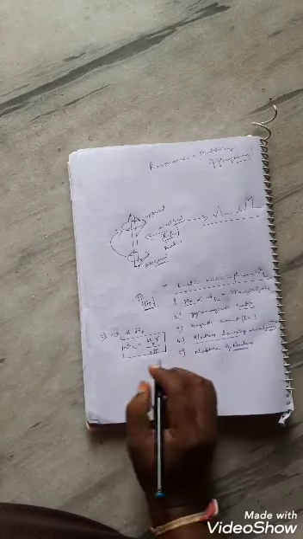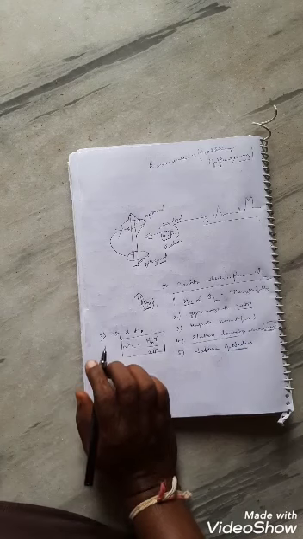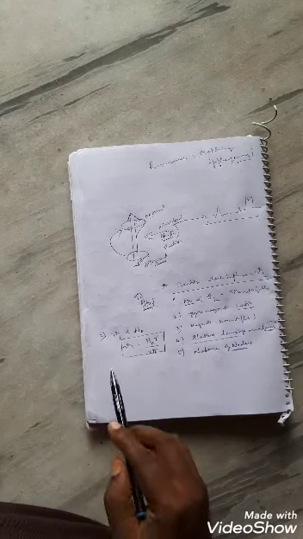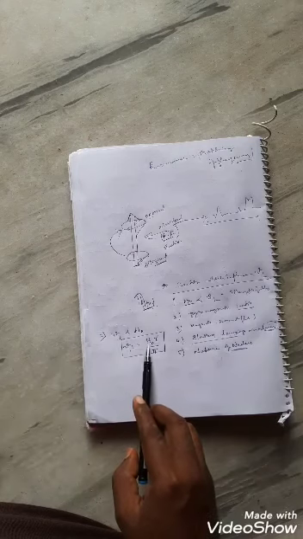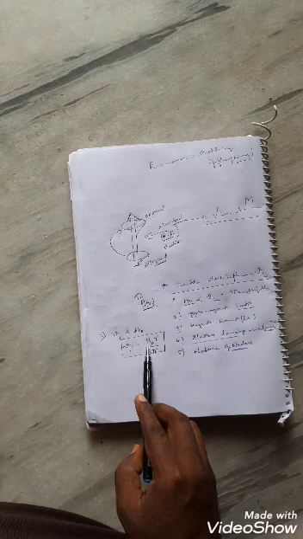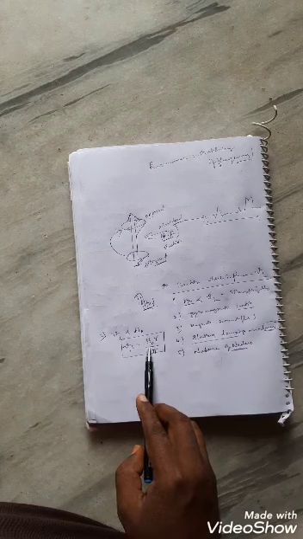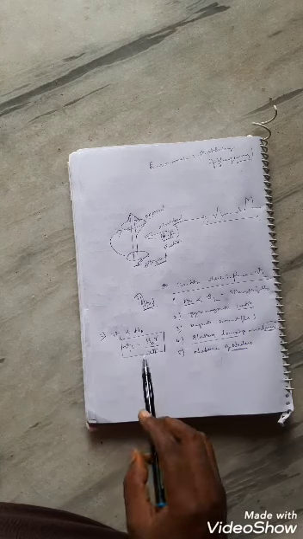So at any given field strength, the Larmor frequency is equal to H naught, the applied magnetic field, times gamma, the gyromagnetic ratio, upon 2 pi.